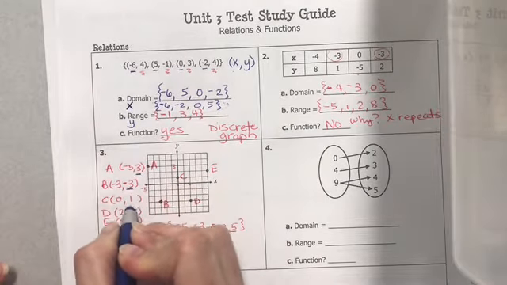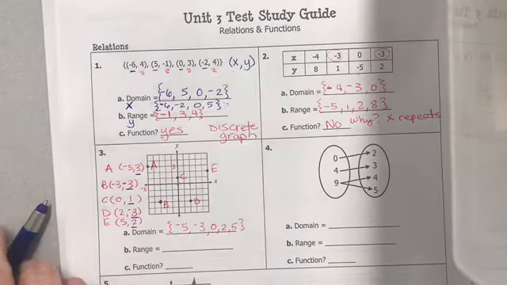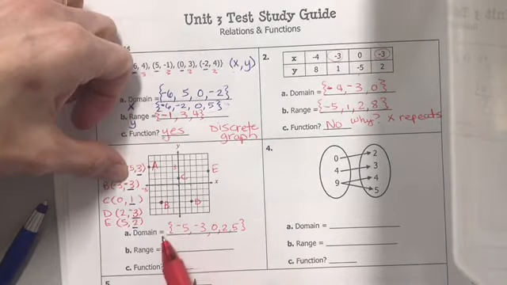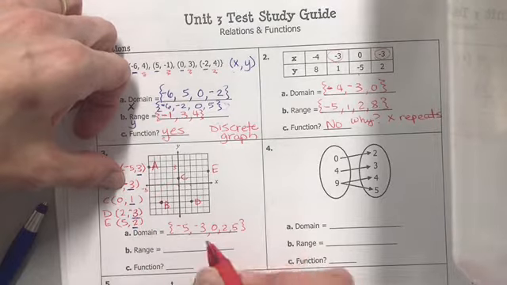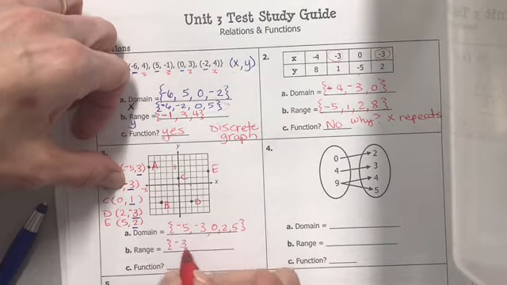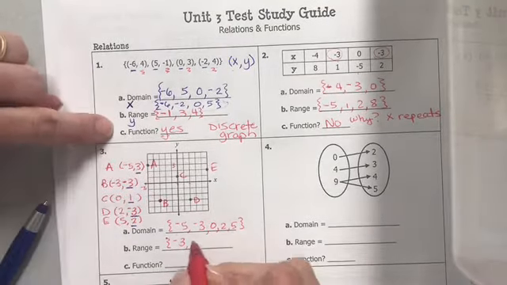Okay? These are my y's. All that red kind of runs together a little bit for me. Okay, so I have 3 and -3, 1, I have another -3, and I have a 2. So I'm just going to start out with one of the -3s because I don't want to repeat it, okay? And then I go 1, 2, 3.